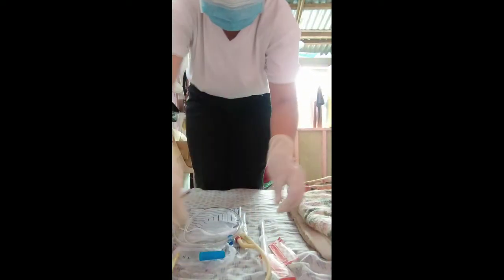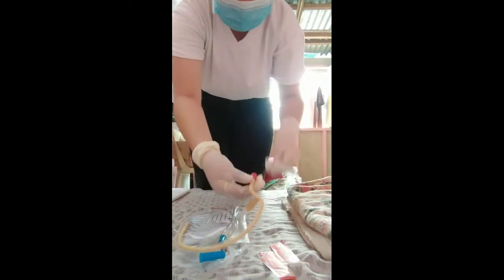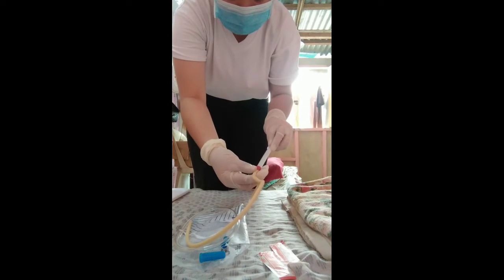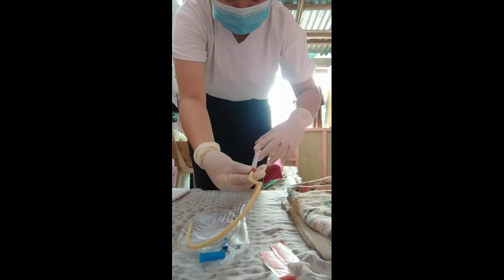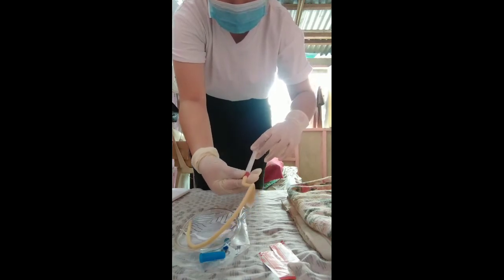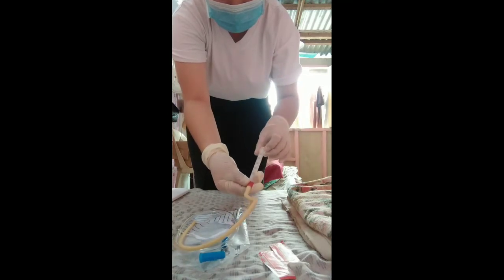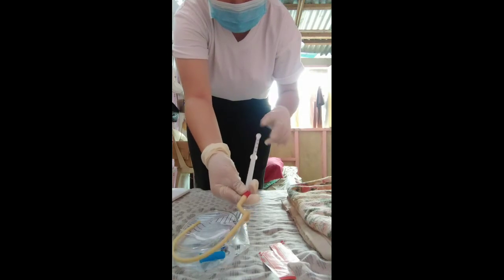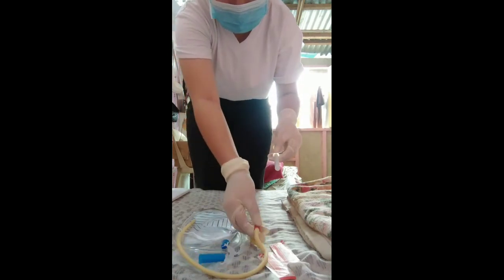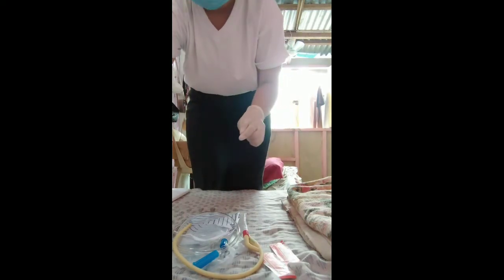So we need to put this in here. So do not inflate. Remember, do not inflate the balloon. Here, I have inserted the water into the port of the catheter, and so we need to pull back the syringe. And perfect. So put away the syringe.